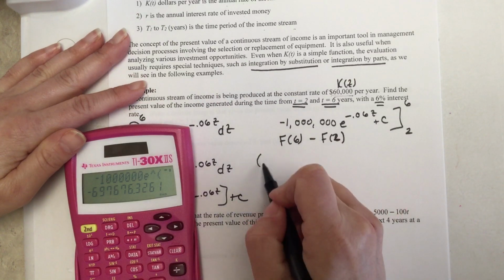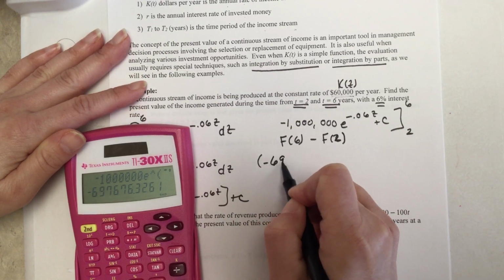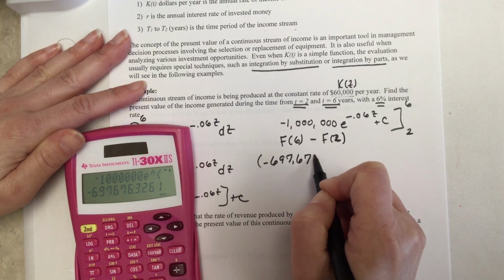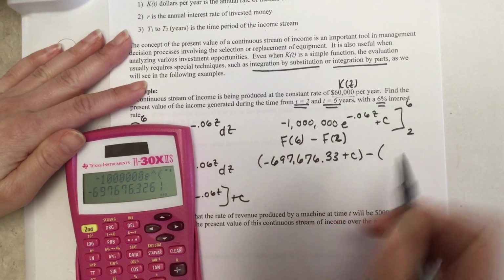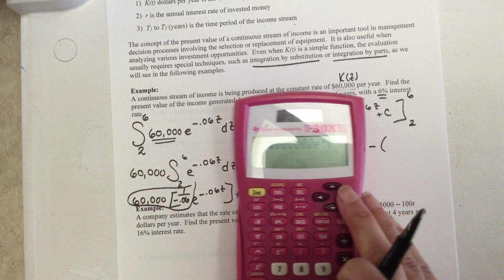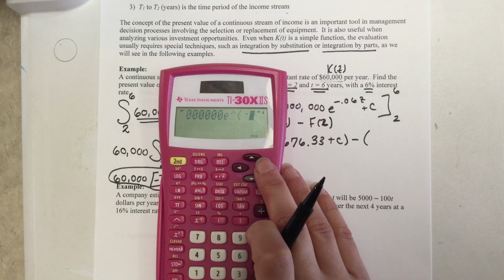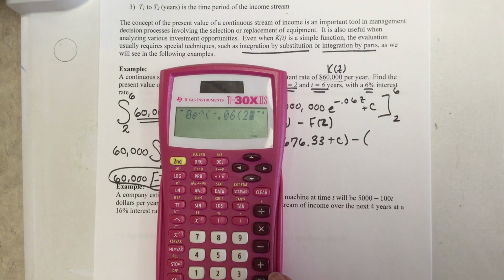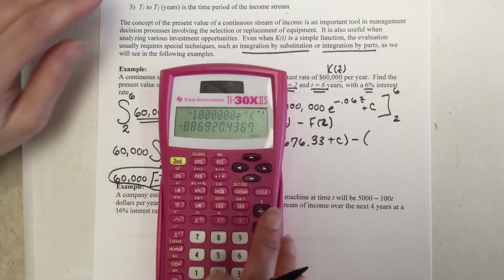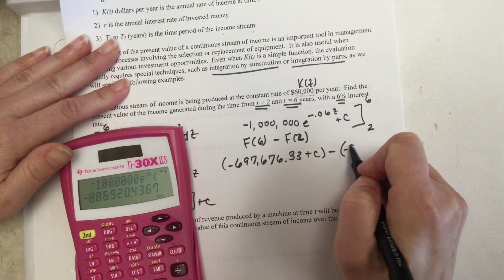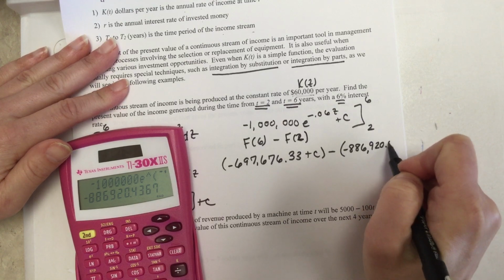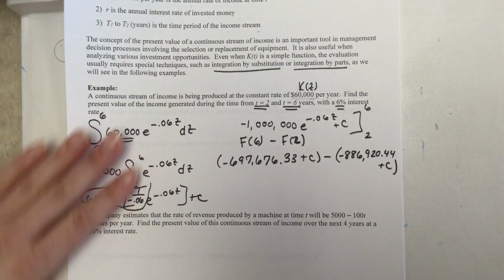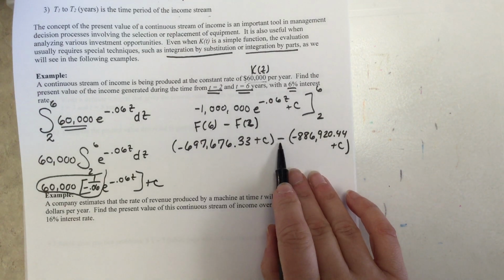And I have negative 697,676.326, so 33, plus c, minus. Now here's the cool thing. If you were careful and you entered this carefully right away, all I have to do is up arrow. I am changing the years from 6 to 2. So I can just put the cursor on the 6, change it to a 2, hit enter, and I have a negative 886,920.44 plus c.